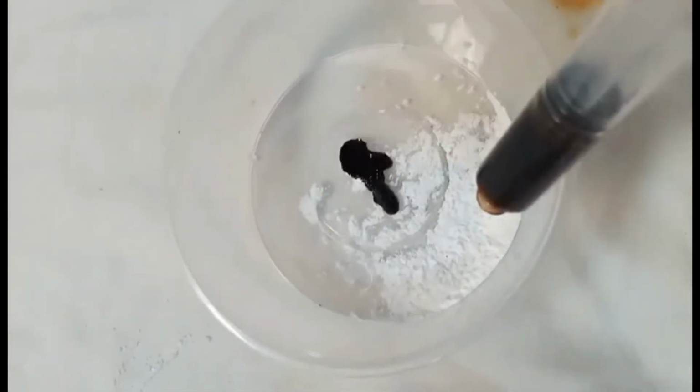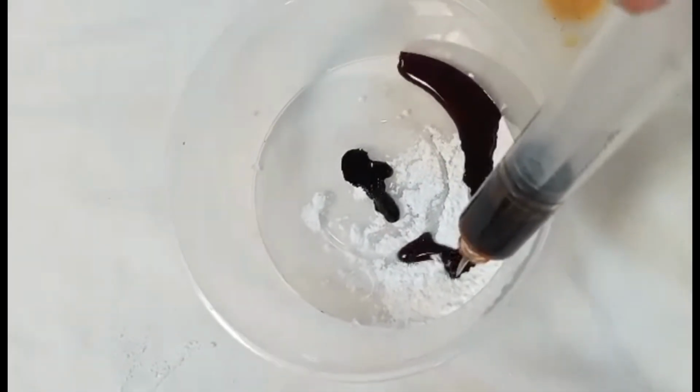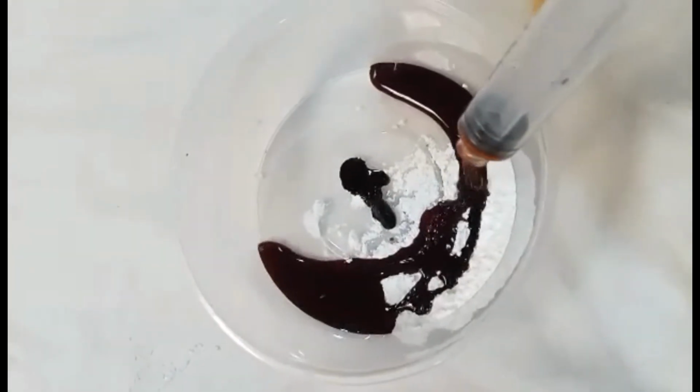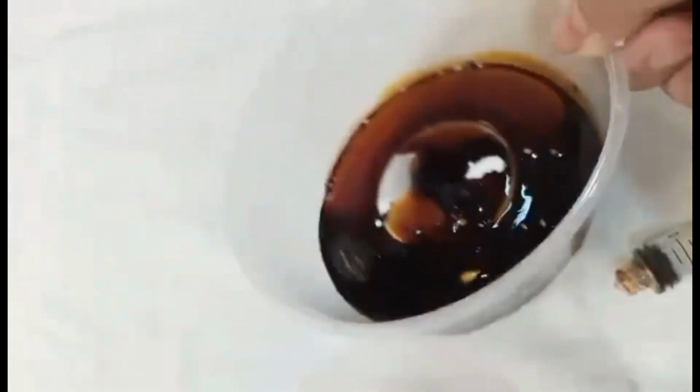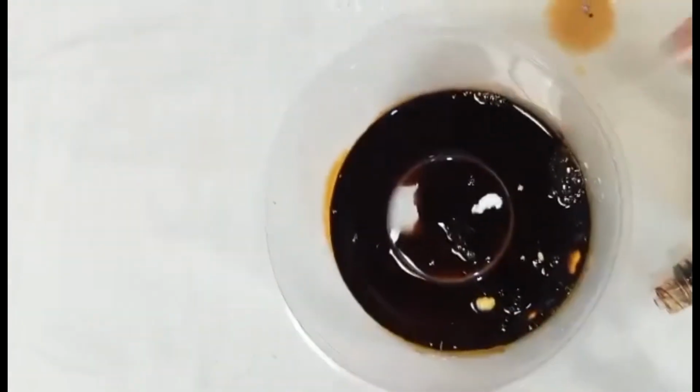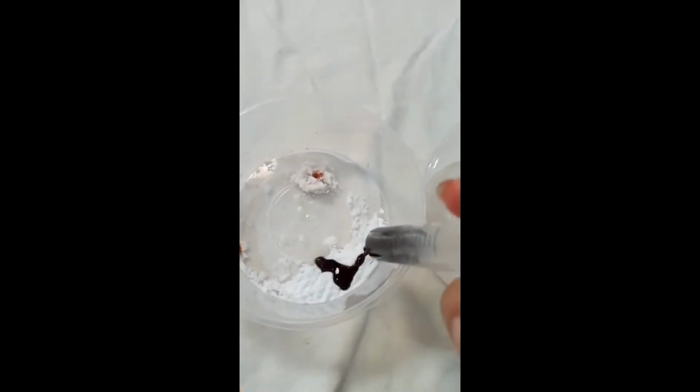And then our cornstarch turned brown. If you shake it, you'll see the brown color, but after that it will turn into black. Especially the cornstarch will turn to black. It will harden the cornstarch and turn it black. And the third one is our baking soda. So I added 5 ml of iodine in the baking soda. It's the same, a bloody red color, just the same as the sugar.